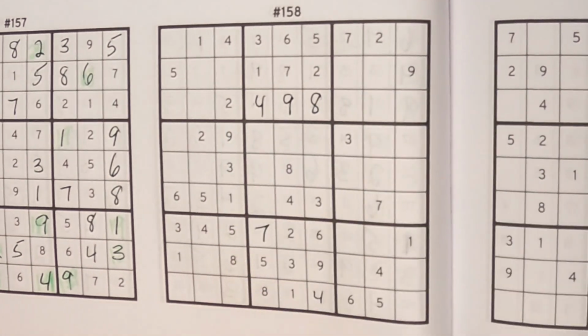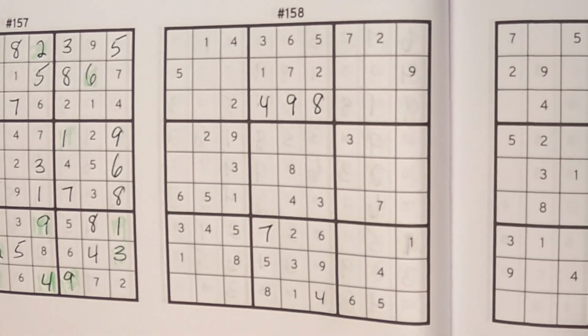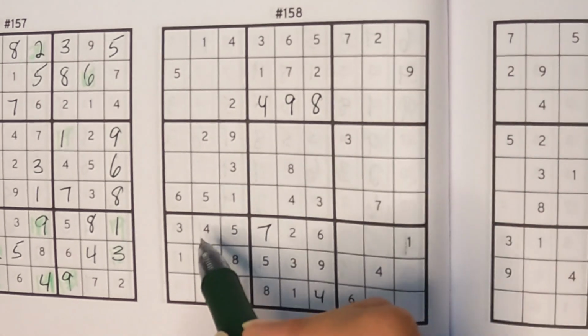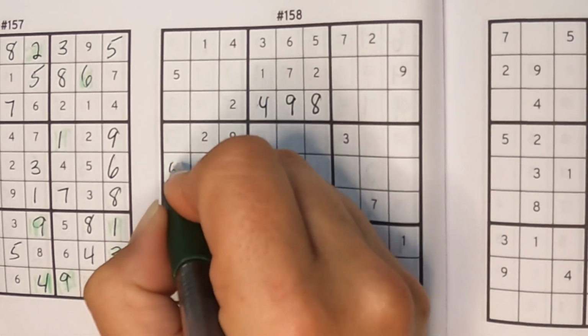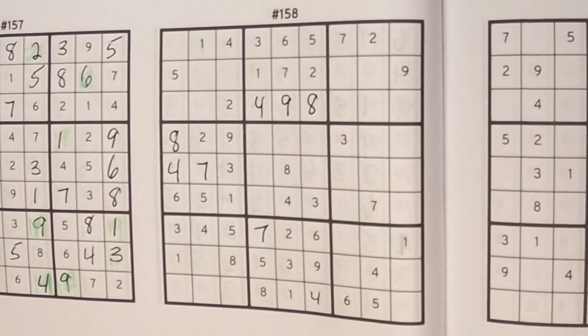For this box, we're missing 4, 7, and 8. We've got a 4 here and an 8 here, so this is our 7. That 8 makes this our 4, 8.